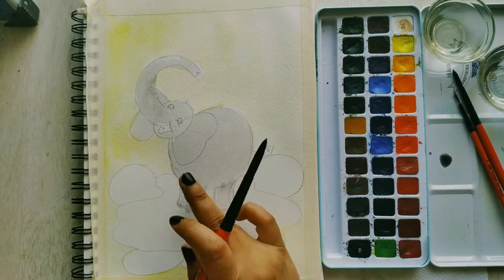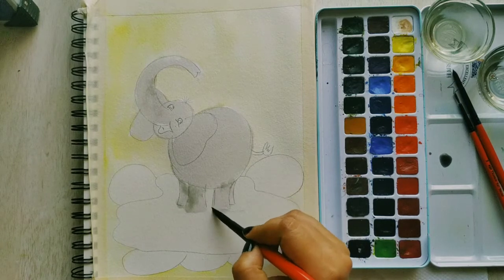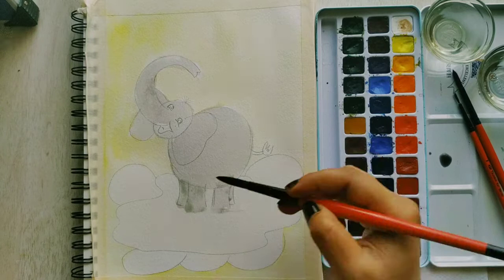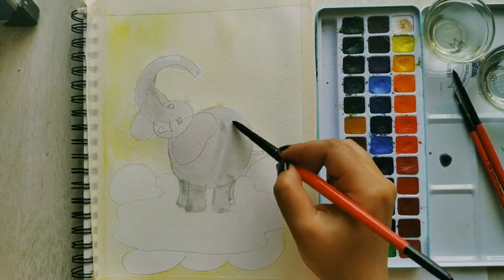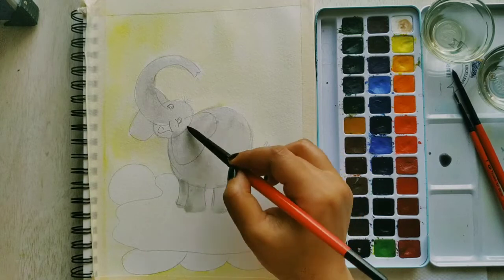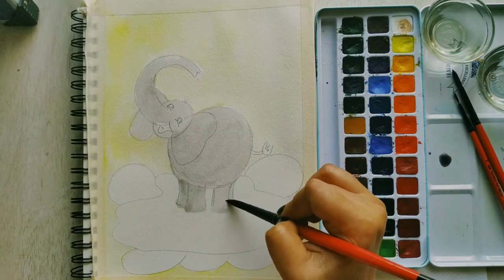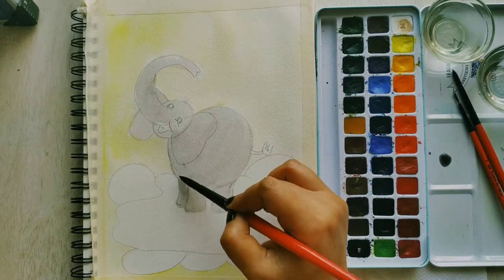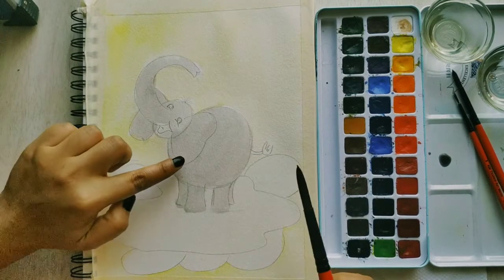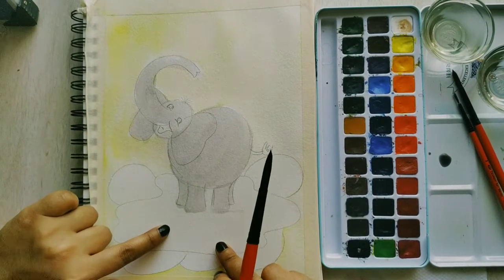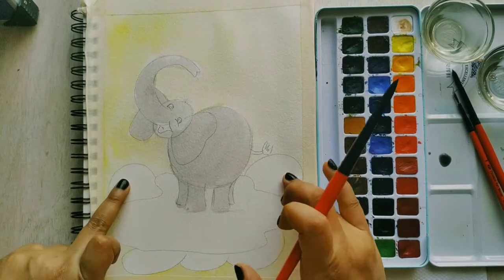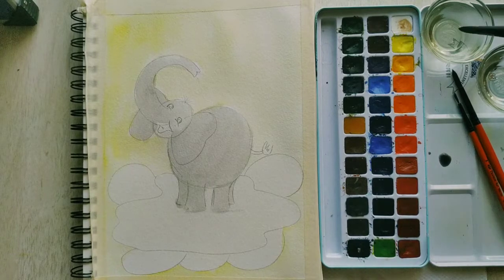Make sure you are always inside your lines. Don't go outside the lines, okay? So let this dry now. And until it dries, let's do the rest of the things. So as this is drying, we will not do the water because this gray will spill into the water from the sides. Let's do the rocks first, okay?